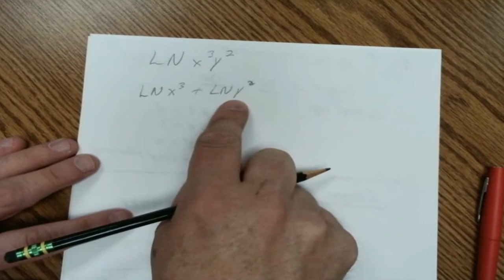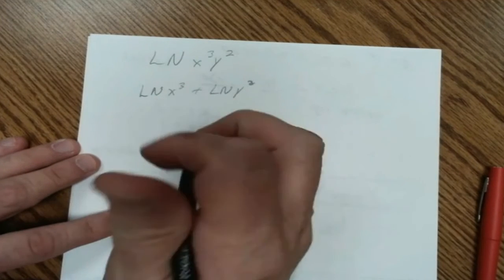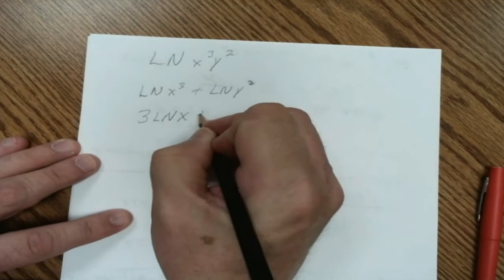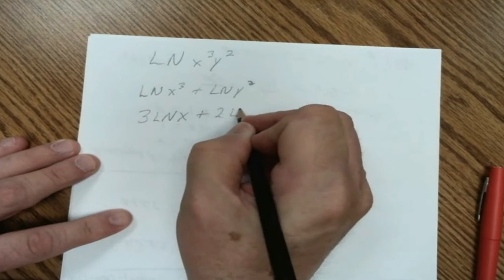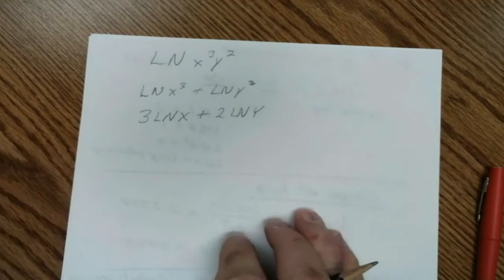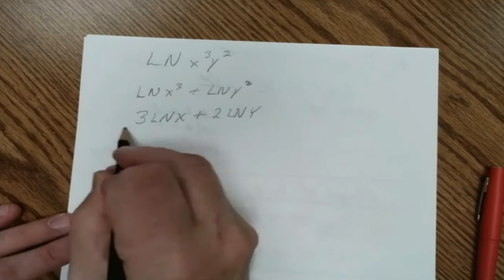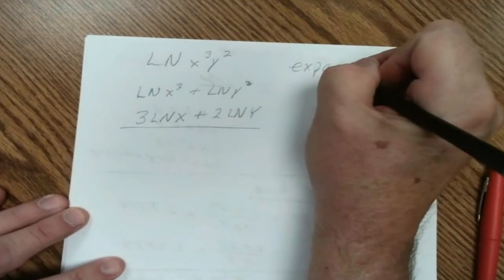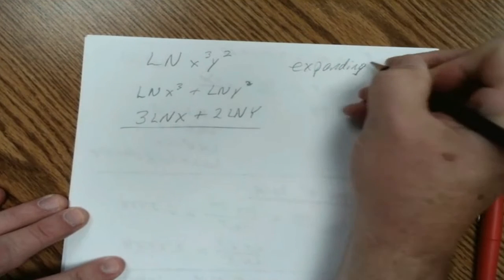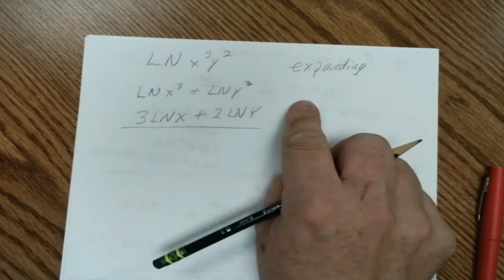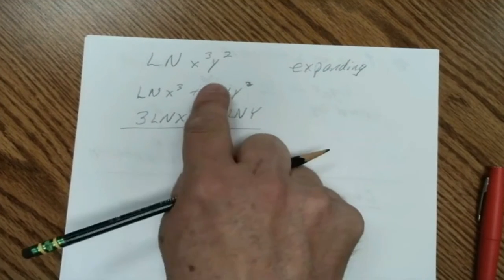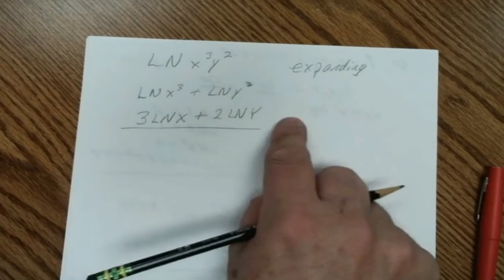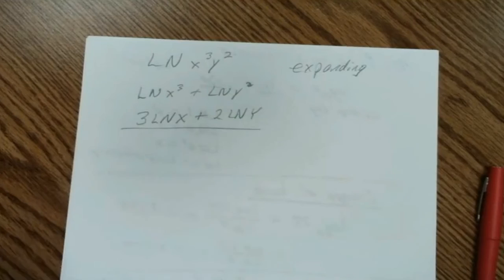And then the last property we looked at said if this is x to the third, so this would be 3 times ln of x plus 2 times ln of y. And that is fully expanded. So if it says to expand the logarithm, this is what we're looking to do. We start with one and we're breaking it down to single logarithms as far as we can break it down.